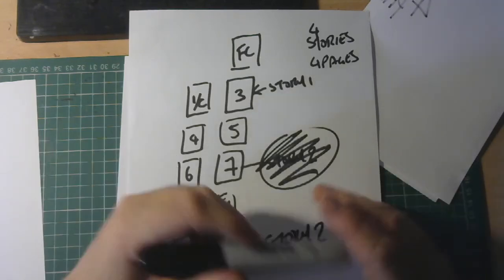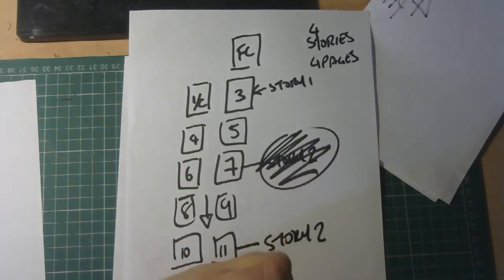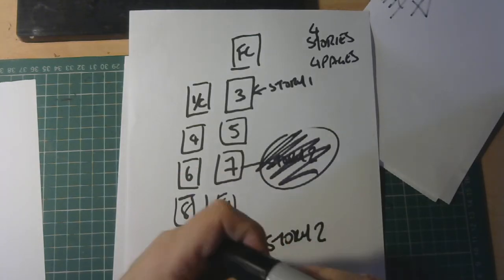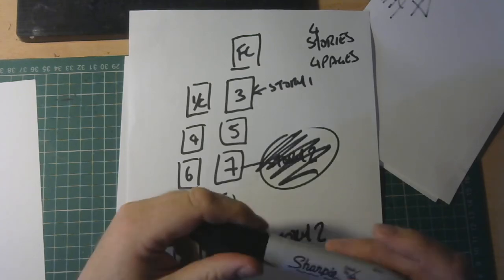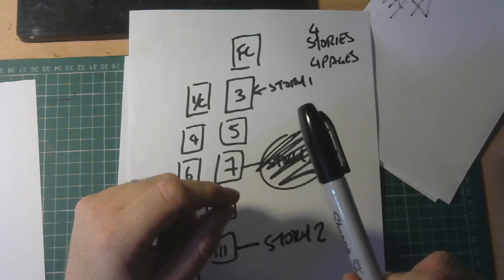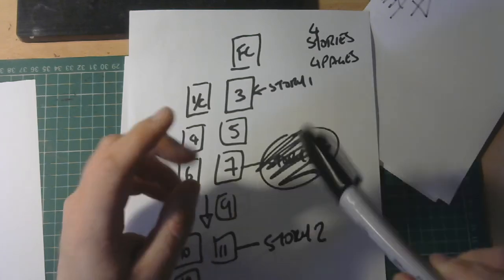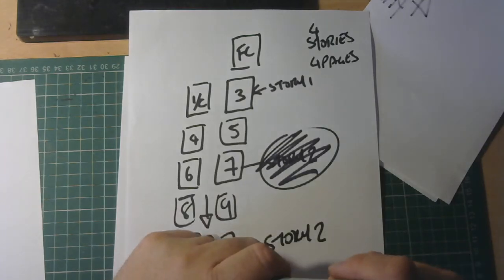So next time you're writing your anthology script, have a look at the page count, how many pages you've got written in the script, and ask yourself, can I chop some pages out, or can I add a page to get a page count that's divisible in some way by 4?